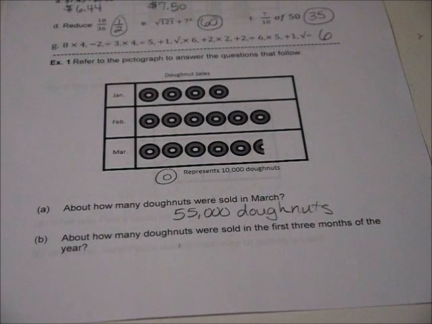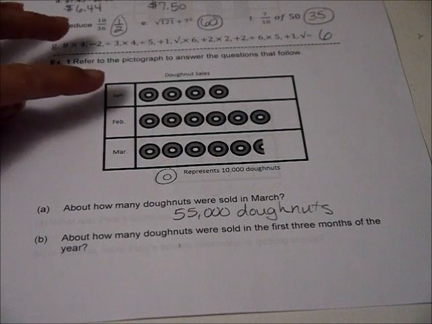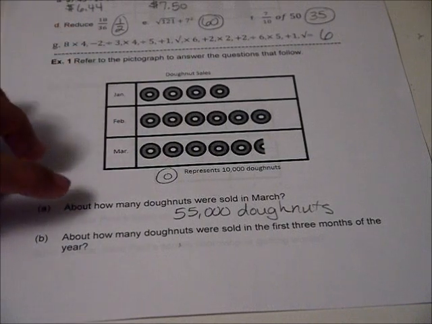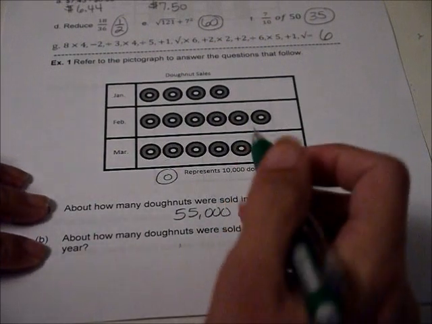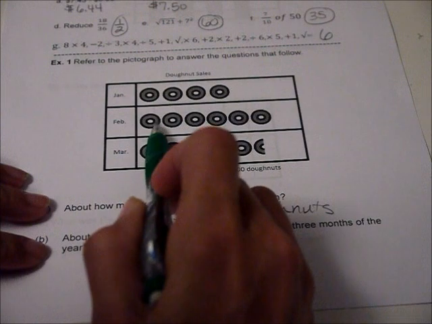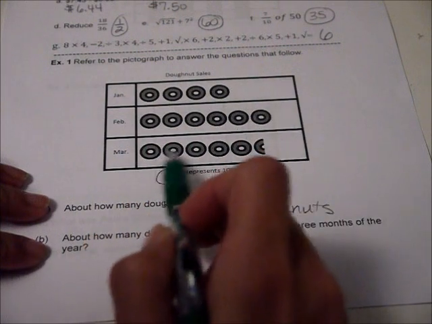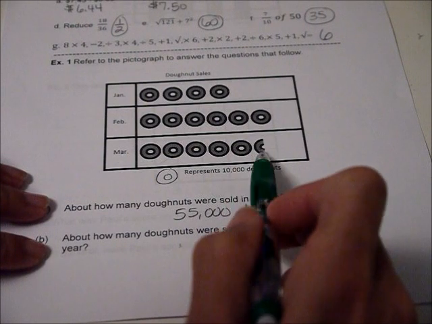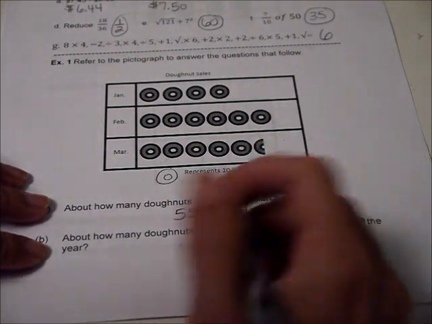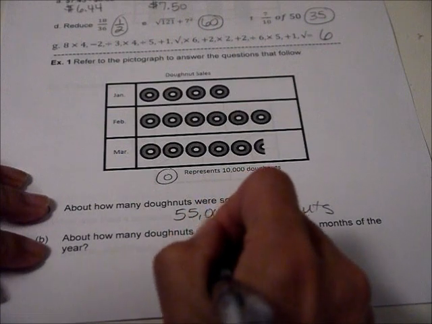About how many donuts were sold in the first 3 months of the year. So we go, okay, January, February, March. So what they're asking is about how many donuts total were basically sold on this chart. So let's count them up. We've got 1, 2, 3, 4, 5, 6, 7, 8, 9, 10, 11, 12, 13, 14, 15, 10,000s, and 1 5,000. So 15 10,000s. Oops.